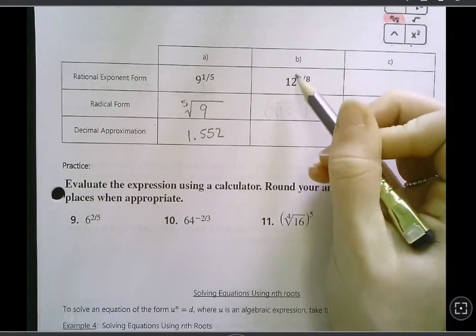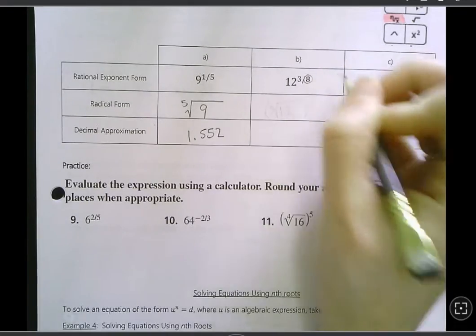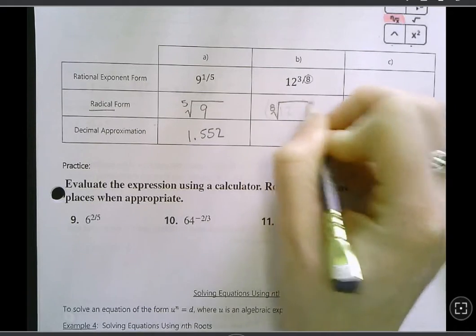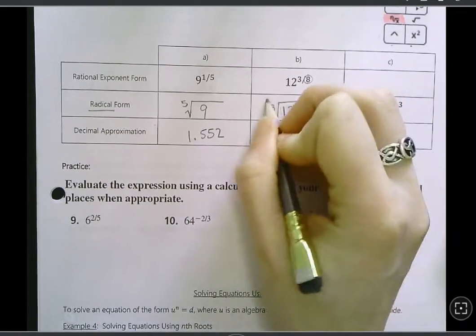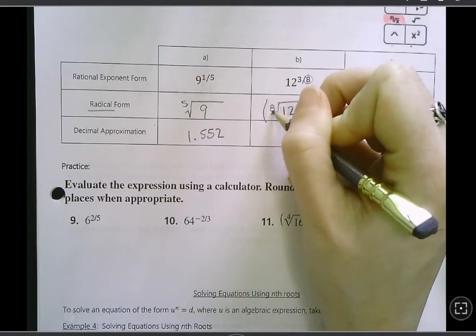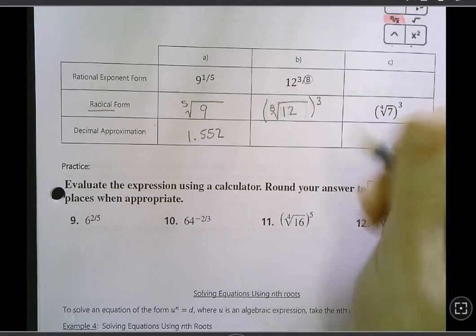Okay, so now we're going to look at example B. We have 12 to the 3/8. Well, 8, that's on the bottom, that's going to become a part of our radical for our radical form here. 8th root. Well, now we have the 12 underneath, and this is all to the 3rd power. So double check you're taking the denominator of your fraction, using that for your root, and your exponent on top is your exponent over here.